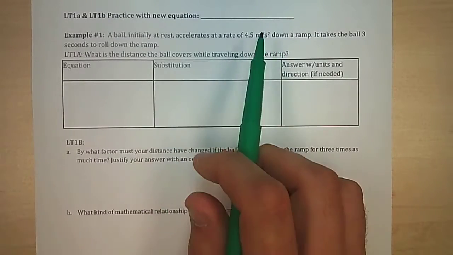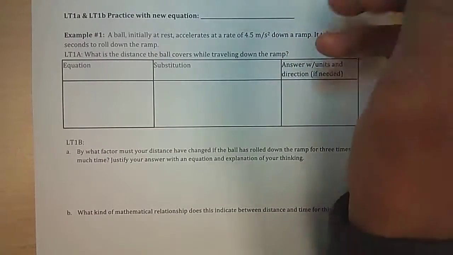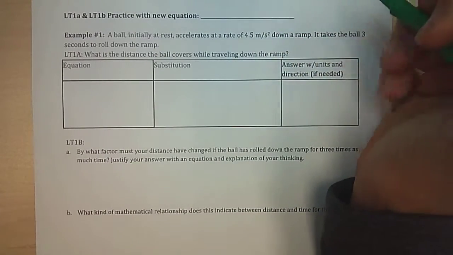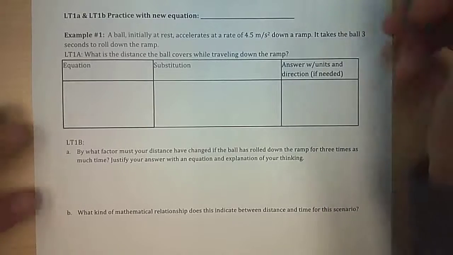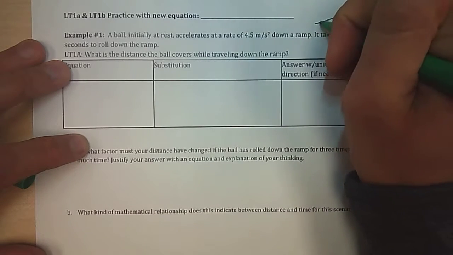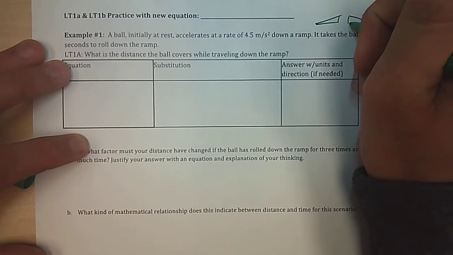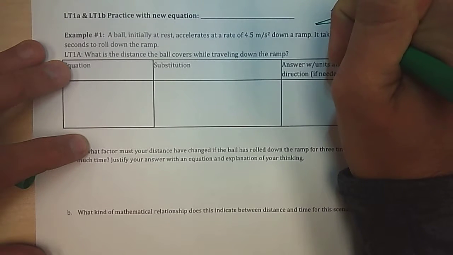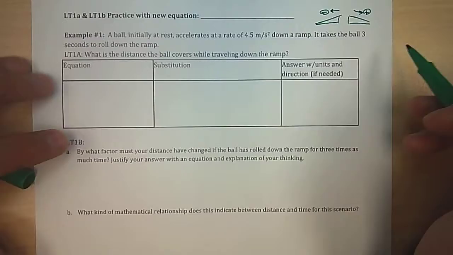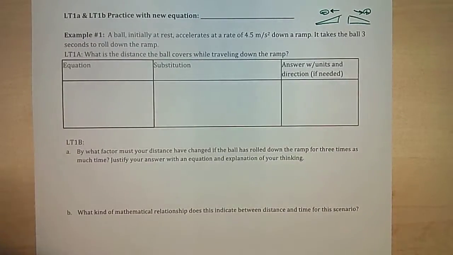So really quickly, I know it says down a ramp, and so you might be thinking it's going in the negative direction, but remember, if we're talking about a ramp, whether the ramp is angled like this or like that, really we're saying if it's going to the right, it's going in the positive direction, and if it's going to the left, it's going in the negative direction. And that's just how we've defined it for our scenarios thus far.